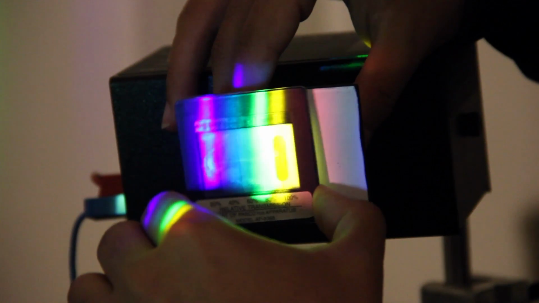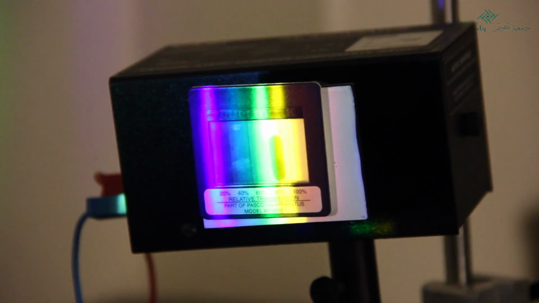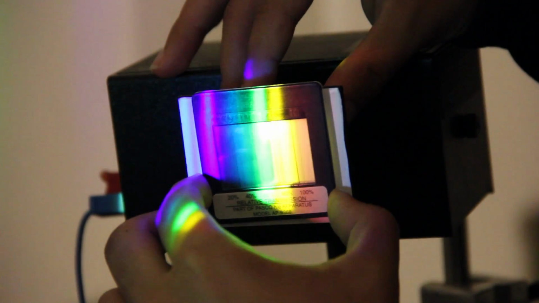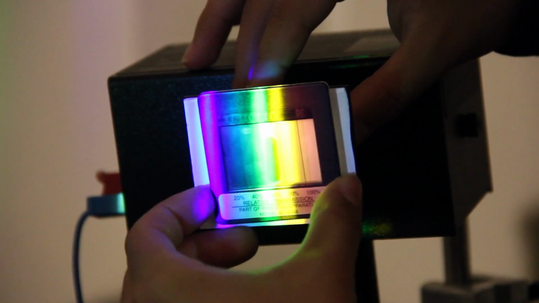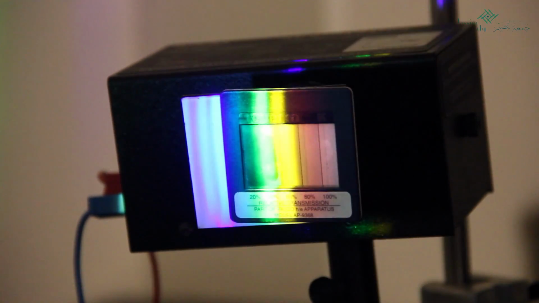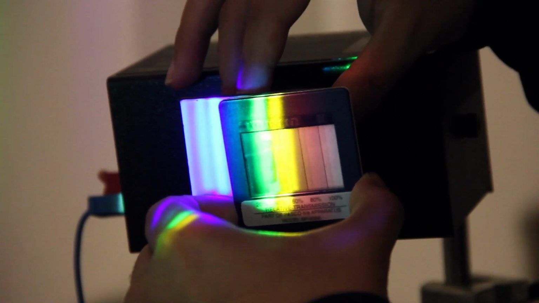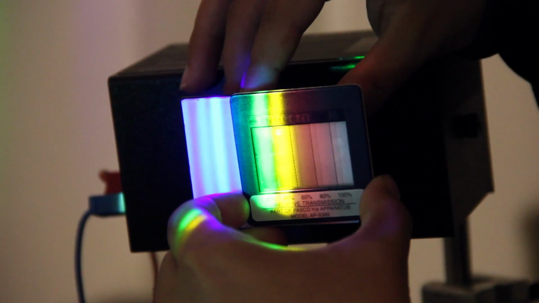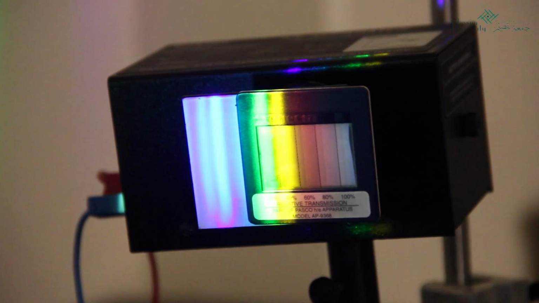Then we change the intensity to 80%, 60%, 40%, and 20%, and each time the voltmeter reads 0.84.